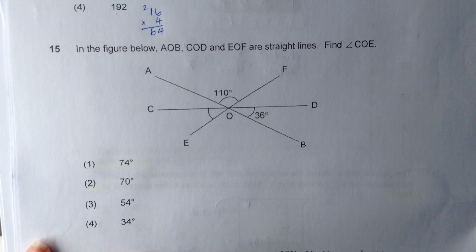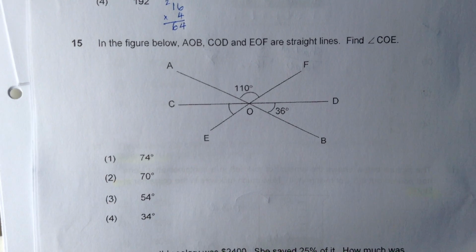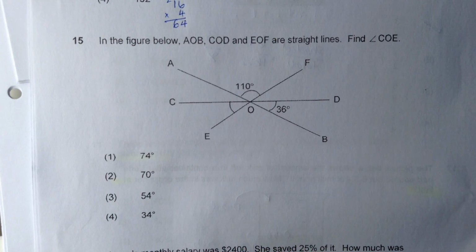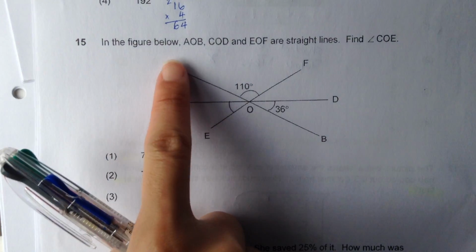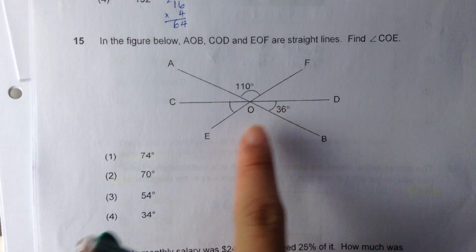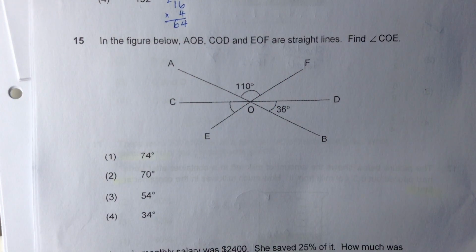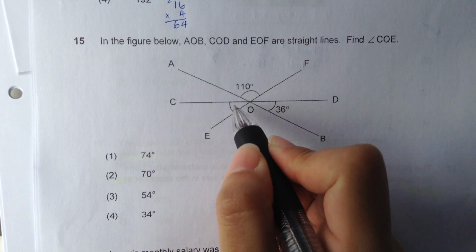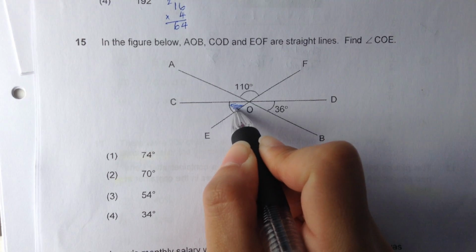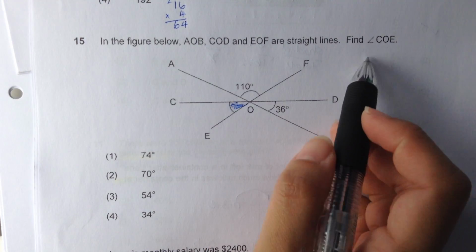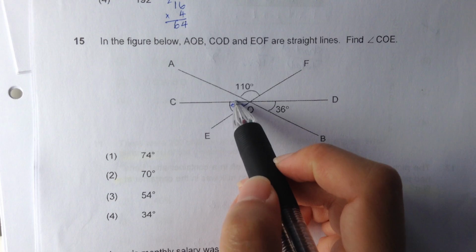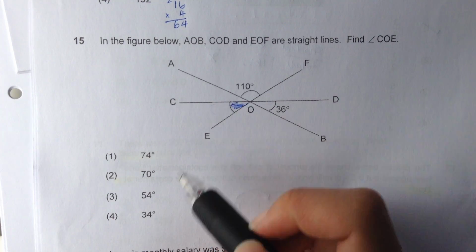Question 15. In the figure below, AOB, COD and EOF are all straight lines. So all these are straight lines. Find angle COE here. I want to find this angle. They will always mark the angle for you, with no number there for you to find.